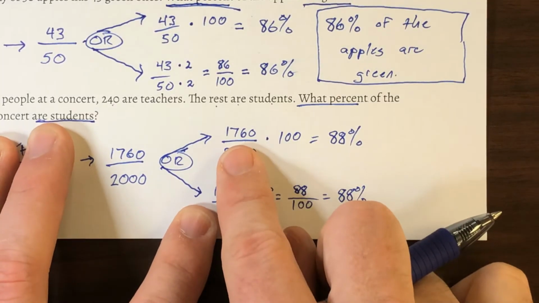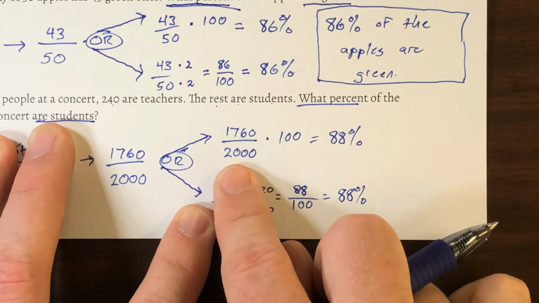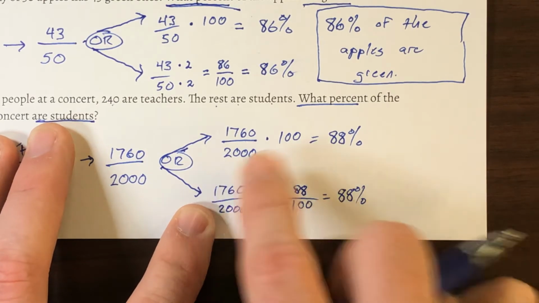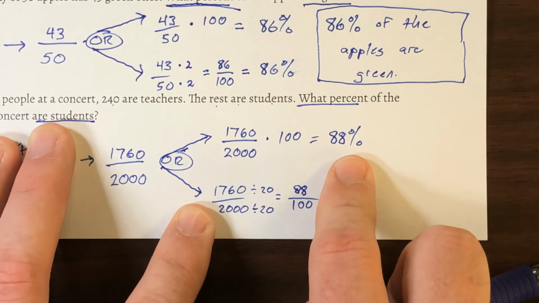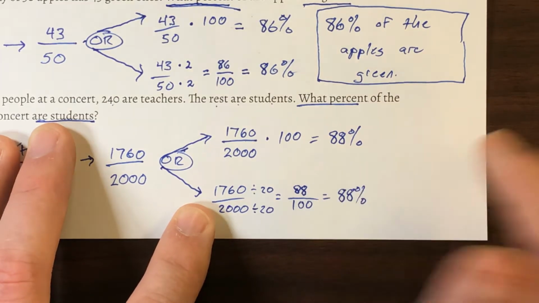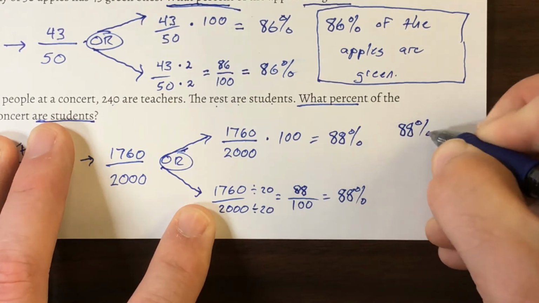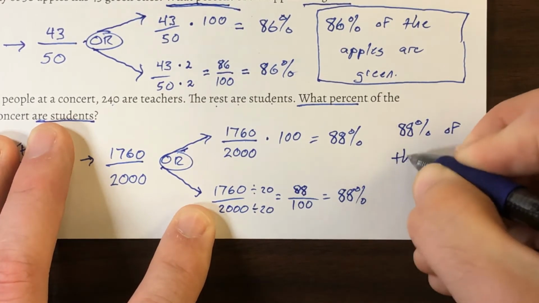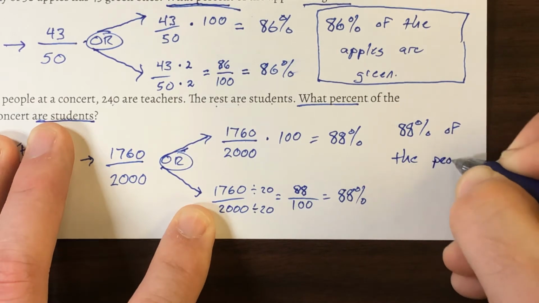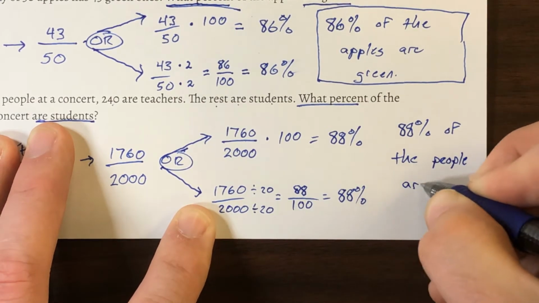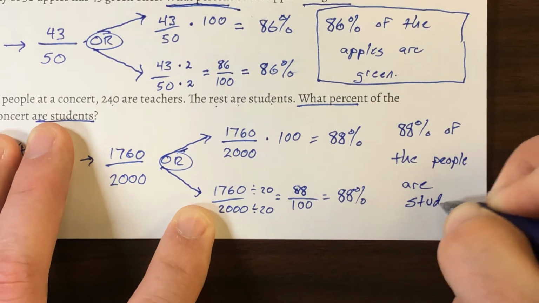Instead of saying 1,760 out of 2,000 people are students, I could just say 88% of the people at the concert are students. And that's our answer. 88% of the people are students. Again, what does this mean?